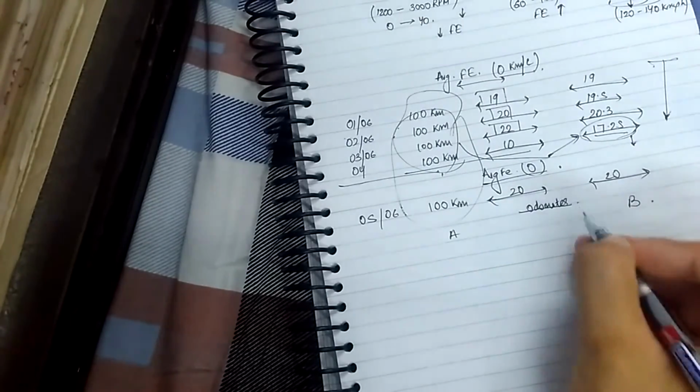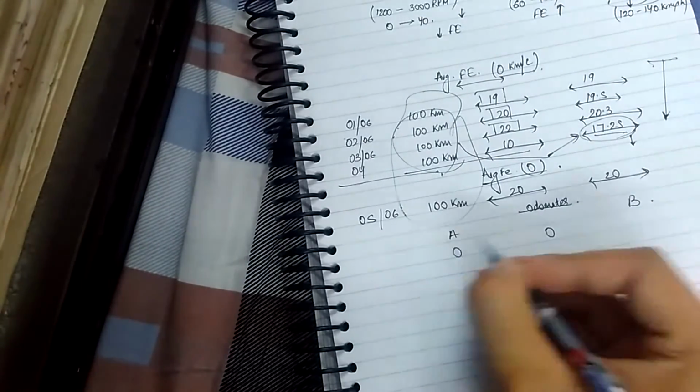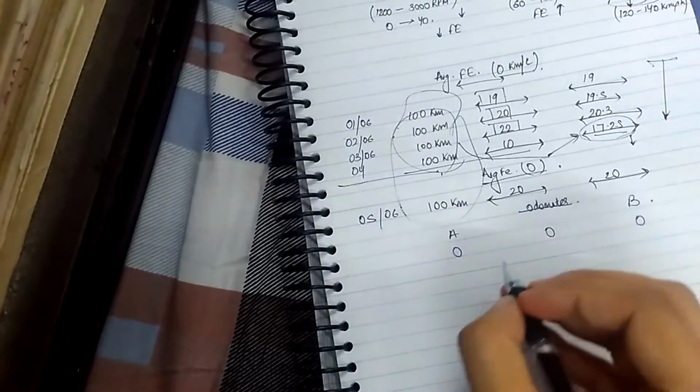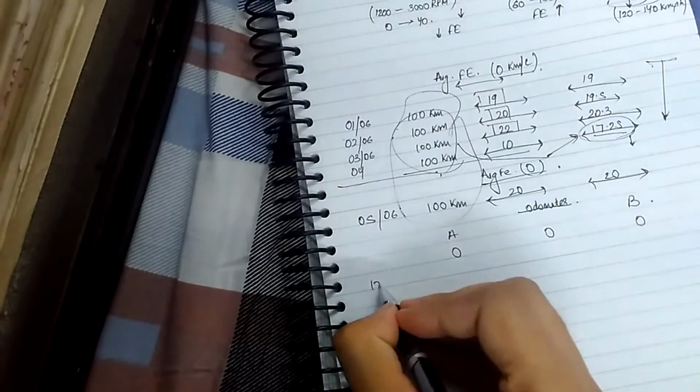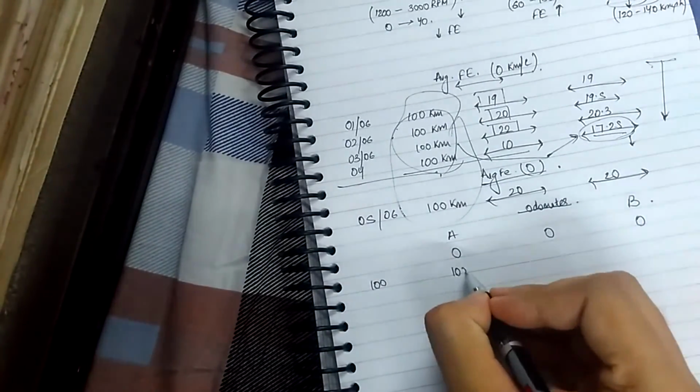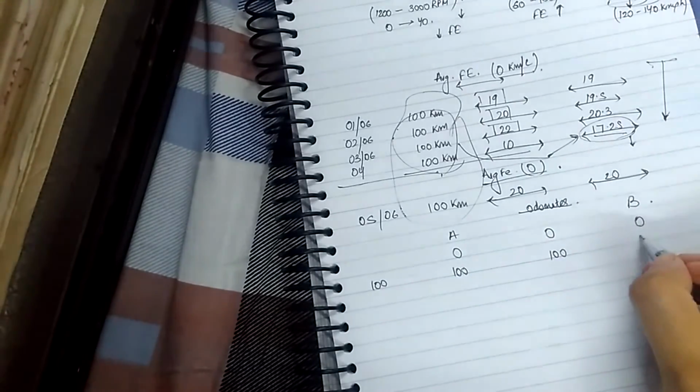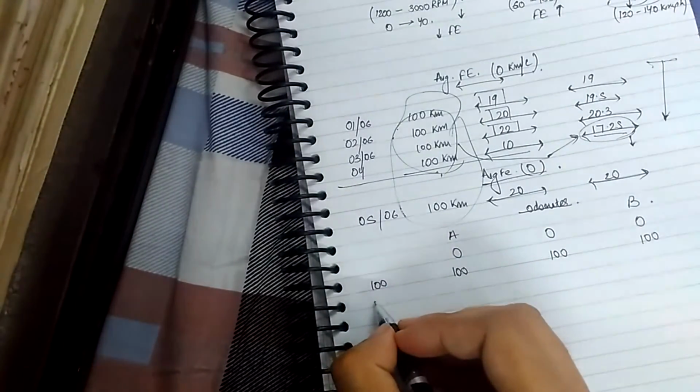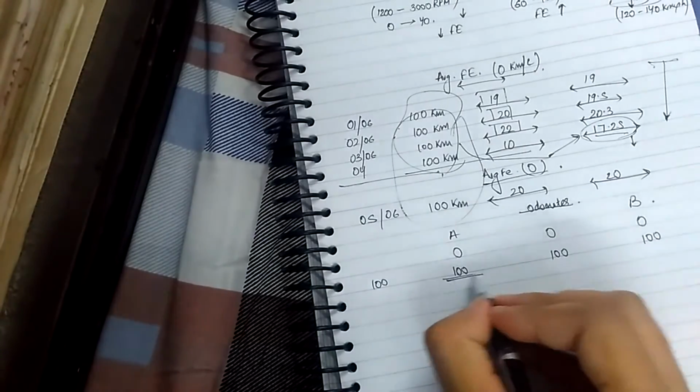Now at the start of your car, your trip odometer was 0, trip meter A was 0, B was 0. Alright. You made a 100 kilometer journey. Your trip meter A will be at 100, odometer will be 100, B will be at 100. Now you reset this A meter.